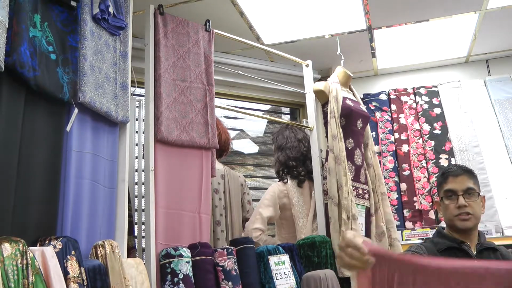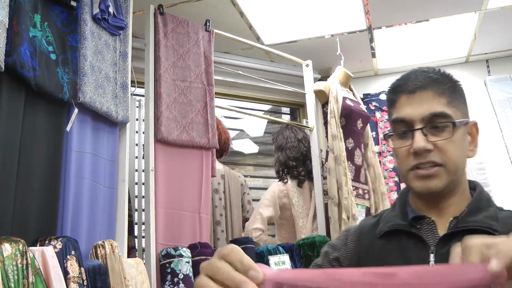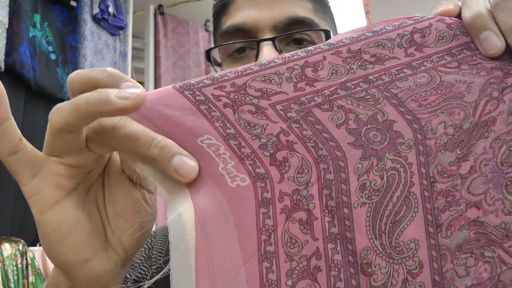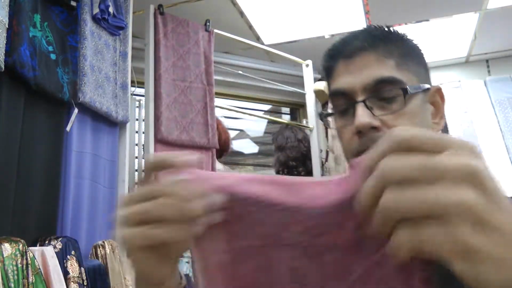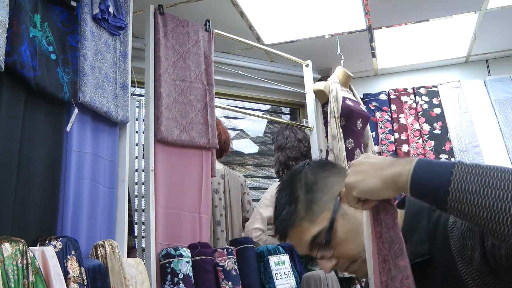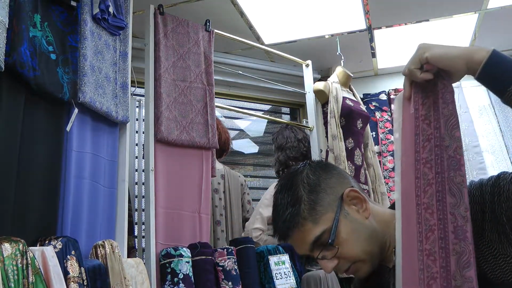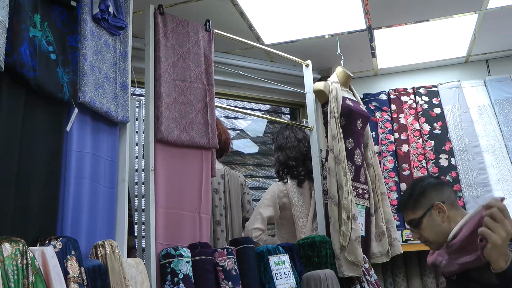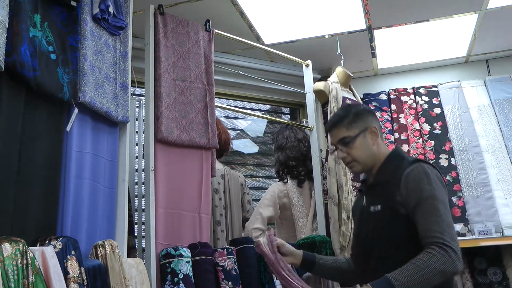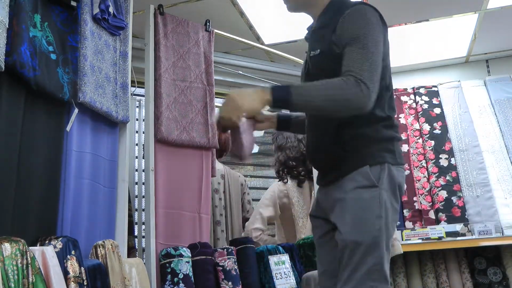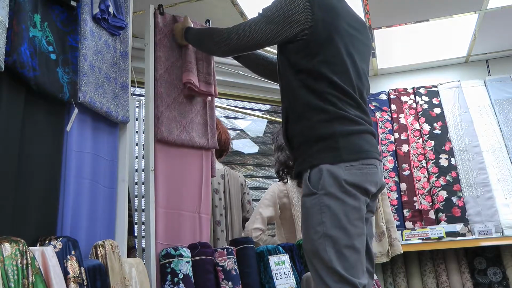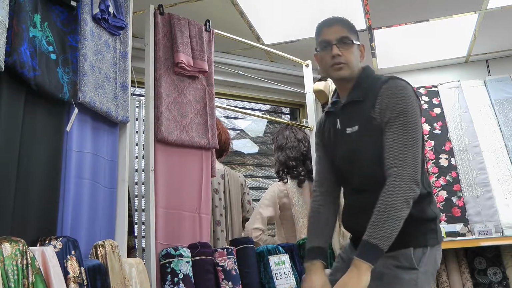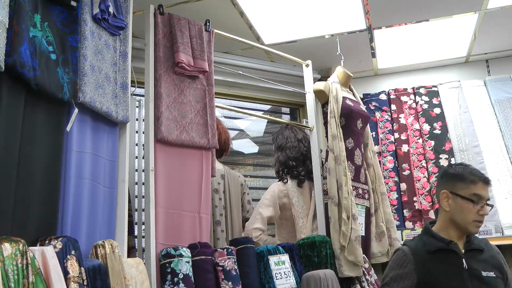One of the ways to check that the Vaishali that you're buying is genuine is check on the corner of the dupatta and you will see the Vaishali logo. Sometimes it's difficult to tell. Sometimes you're buying French crepe as Vaishali and it's actually not a genuine Vaishali fabric. That's the pink one done. Moving on to the next one.